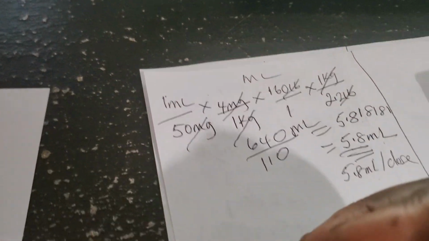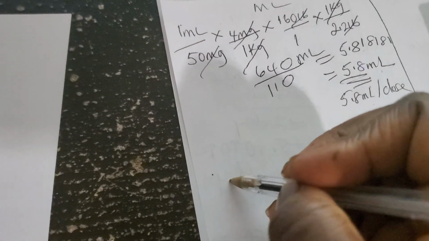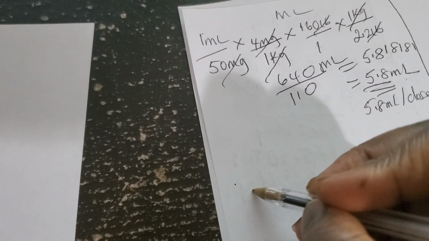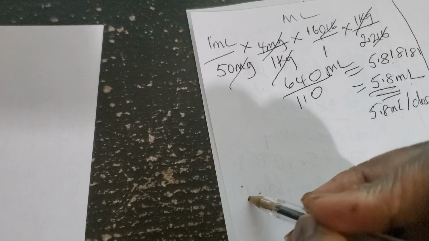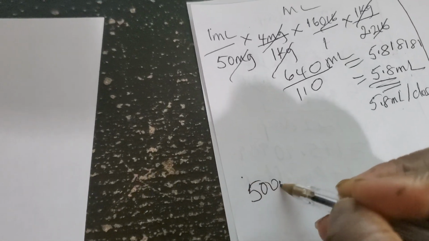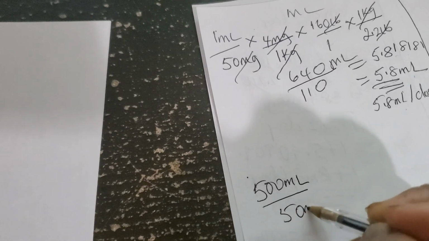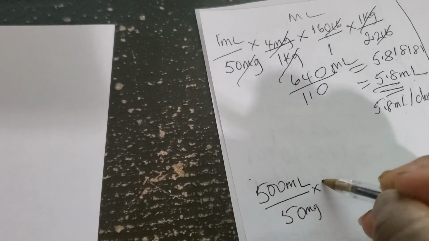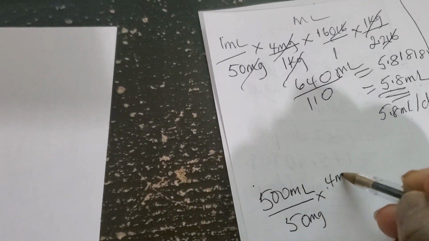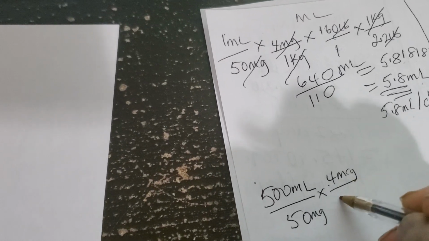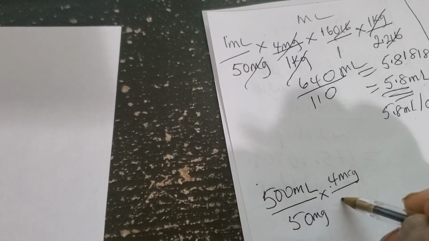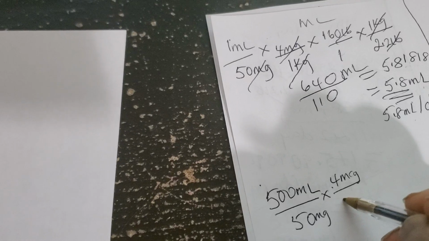Okay. So let's bring it to the table. What are we going to do? All right. So we are looking for ml. So 500 ml will be on top. 50 milligram will be at the bottom. 4 microgram will be on top. Okay.